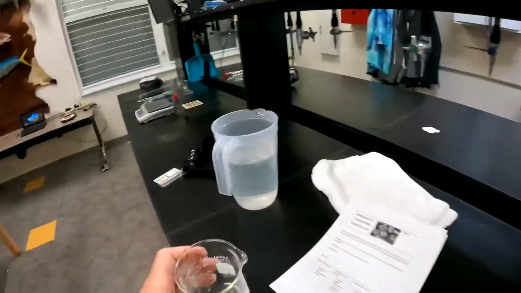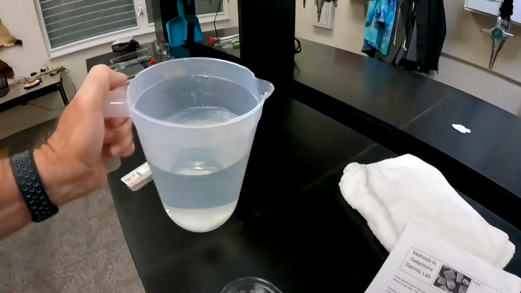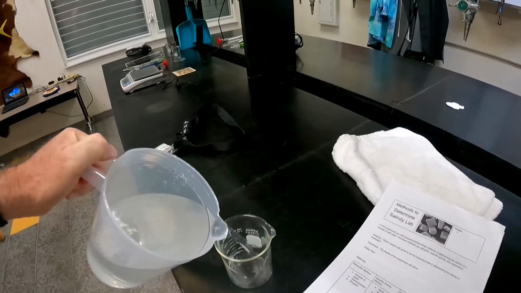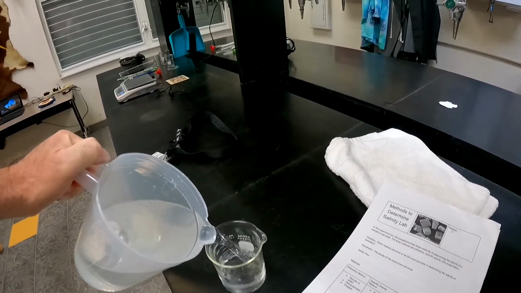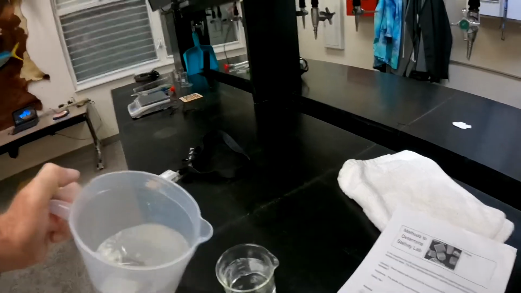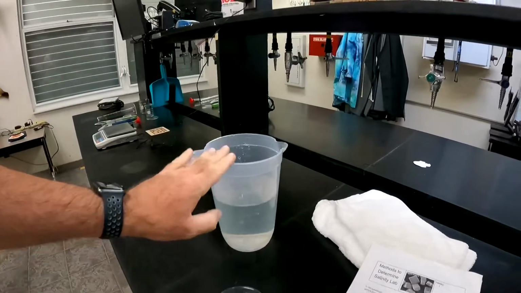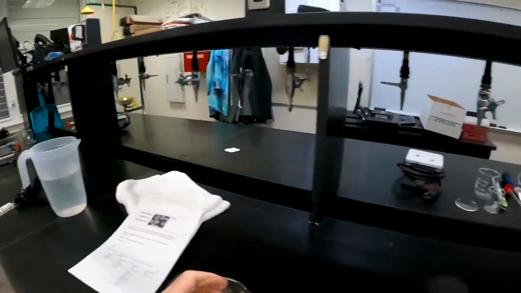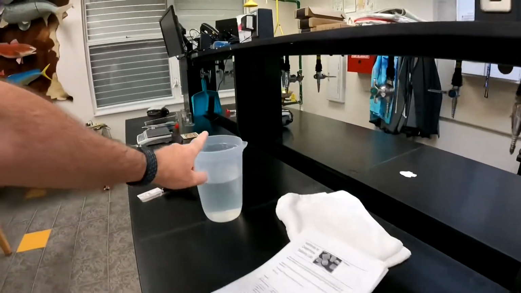The first method is called the evaporation method, and this method takes the longest, so we need to do that one first. The first thing we do is get a sample of salt water. At your lab station there should be a 250 milliliter beaker. Fill it up with the container. Make sure you write down the letter on the container.